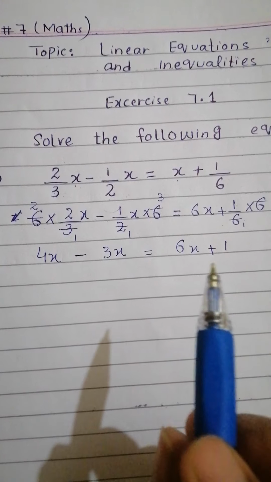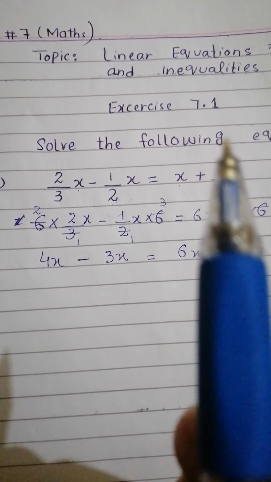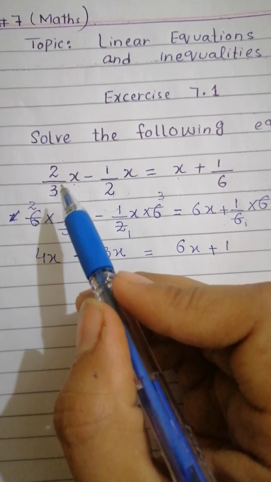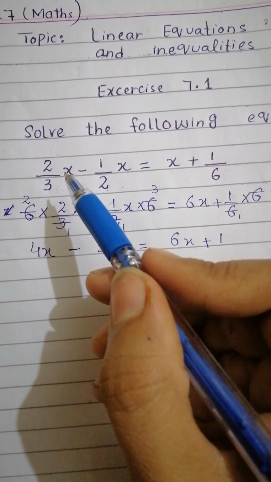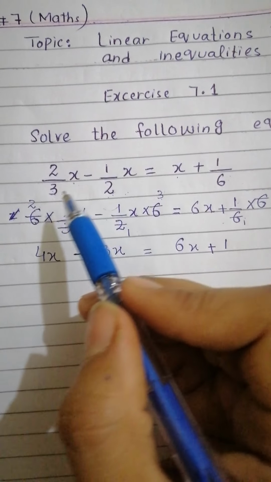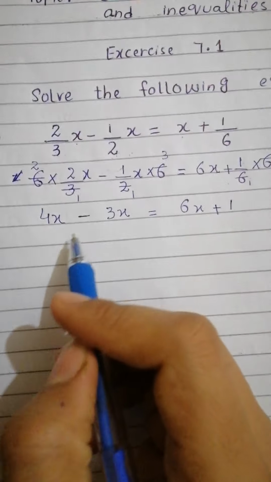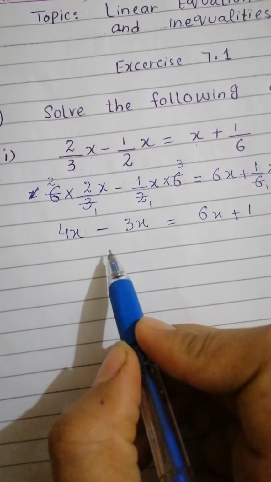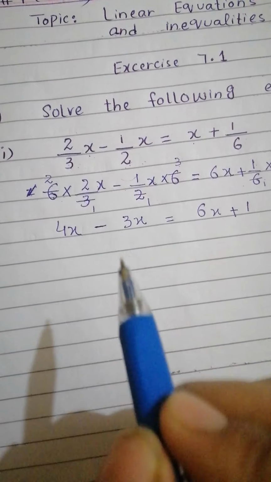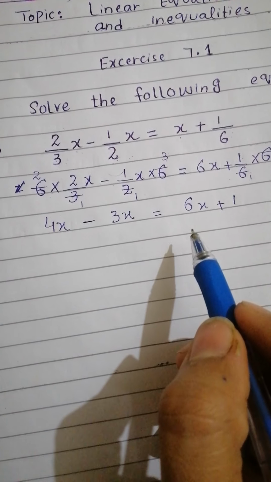This first step is clear. In the first step you will eliminate the fractions, and how you will eliminate the fractions, you will multiply each side by the LCM. Right, now what is the next step? In the next step, you will combine the like terms. You will combine the like terms.